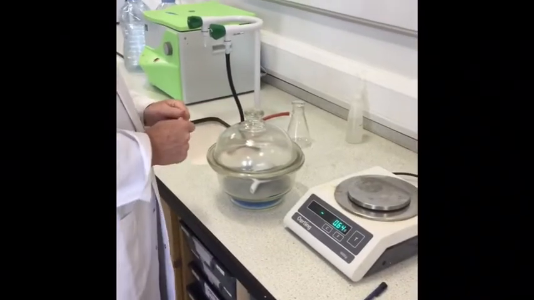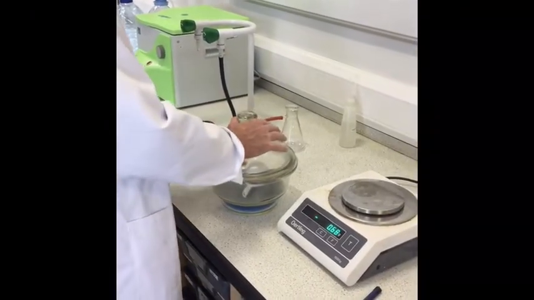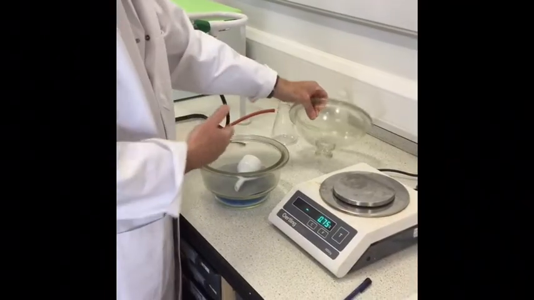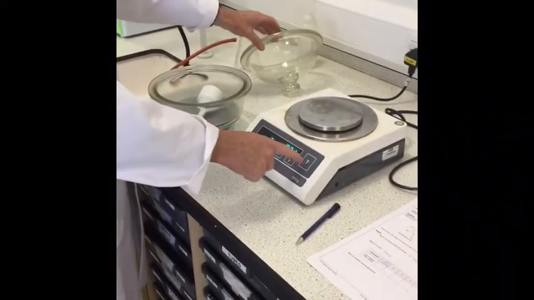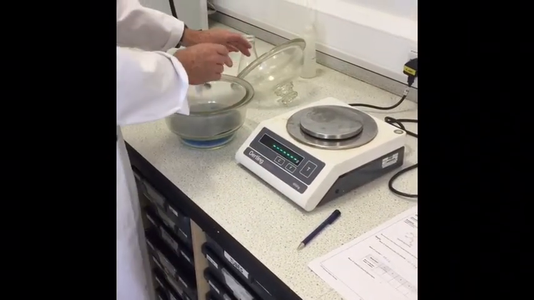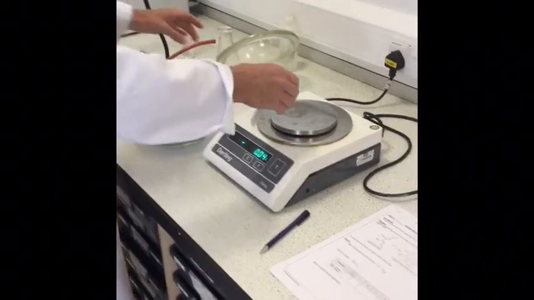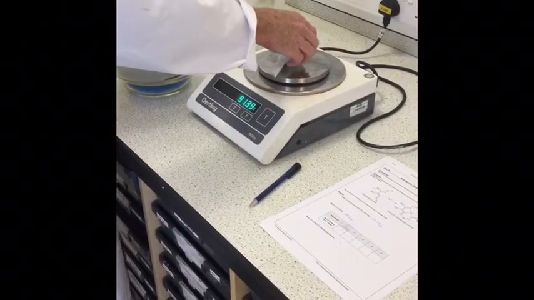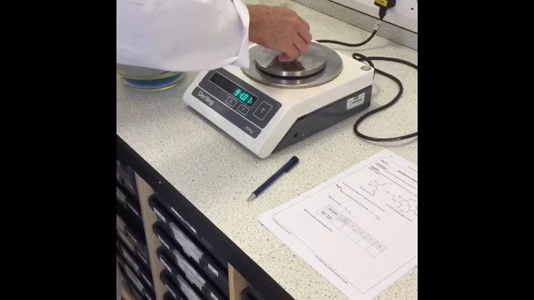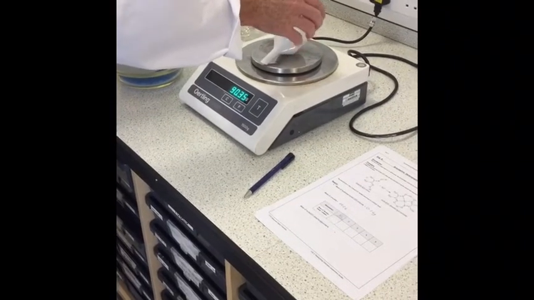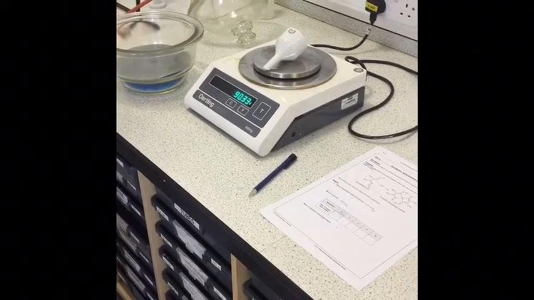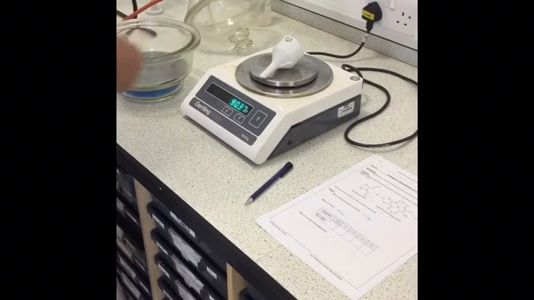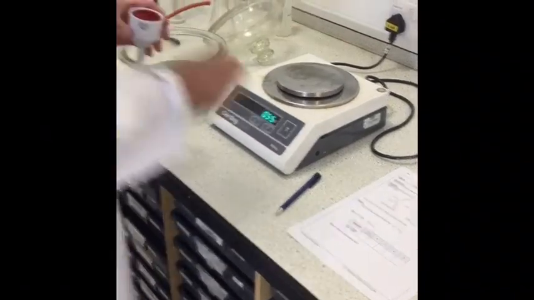Okay, the sample's cooled down now, so what I want to do is weigh the sample. So make sure the balance is zeroed. Put the funnel on and get the reading. So it's about 90.35.